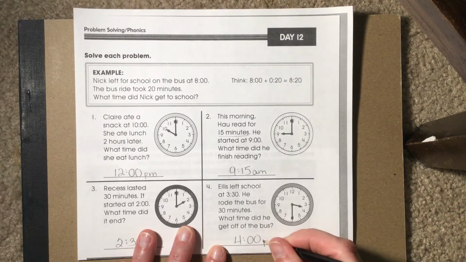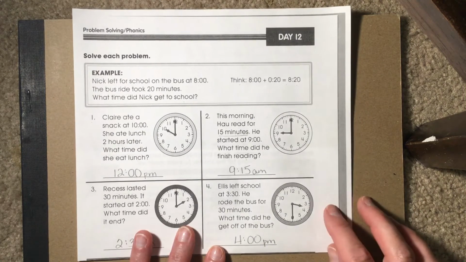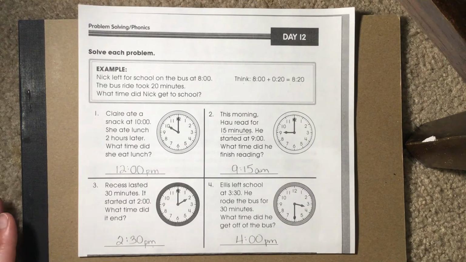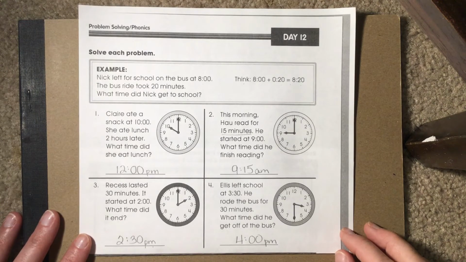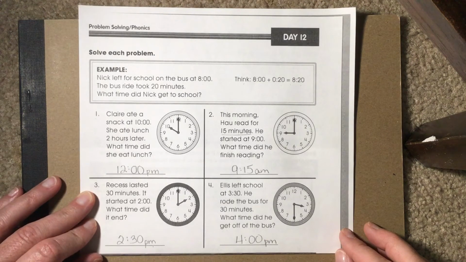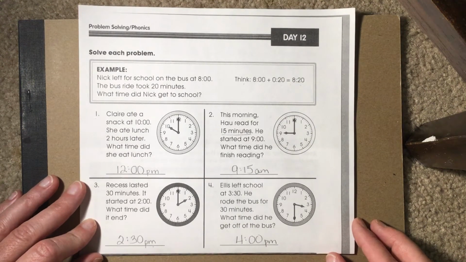It would also be PM because it's after school. 4 o'clock AM would not make sense because that would be really, really early in the morning, usually before we get up.